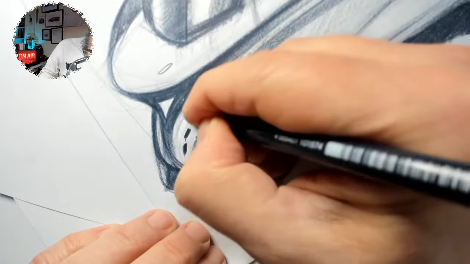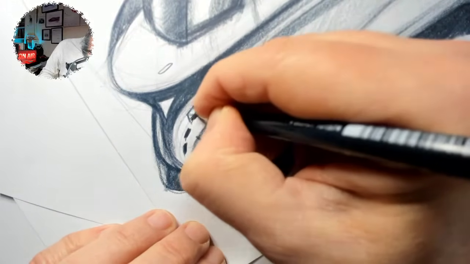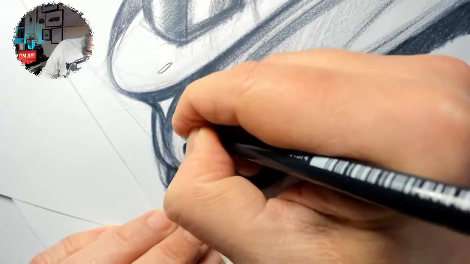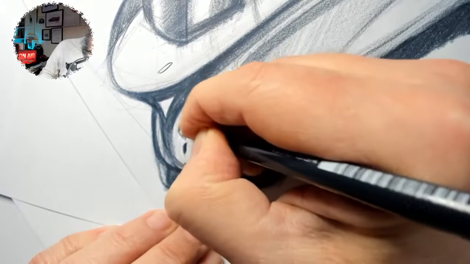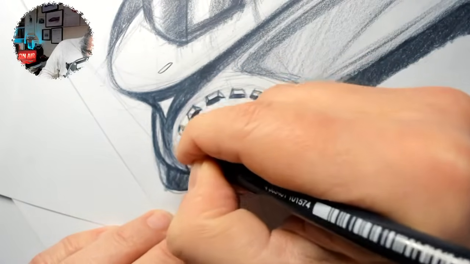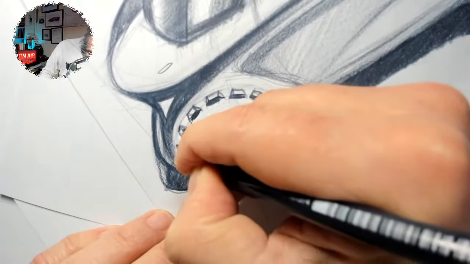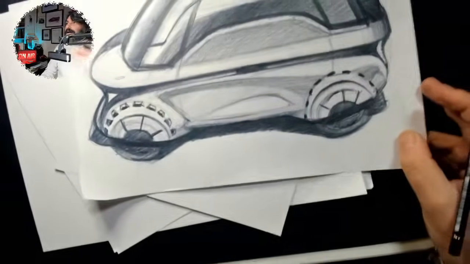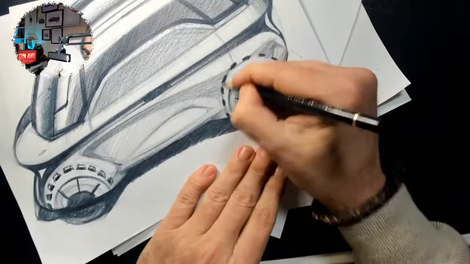Why not? So now we got a nice detail there. Gonna do the same thing in the back.